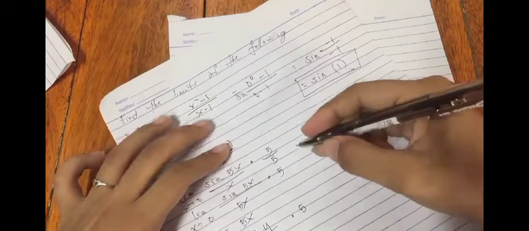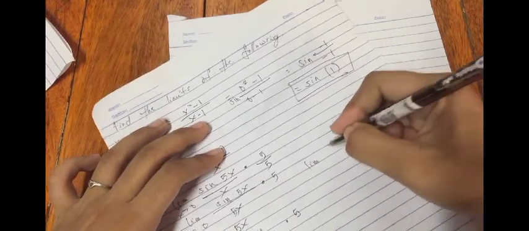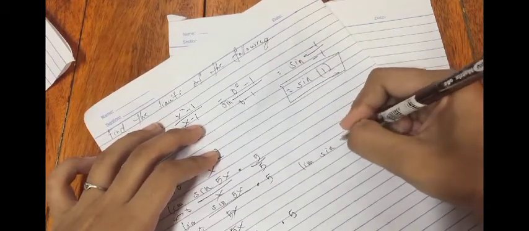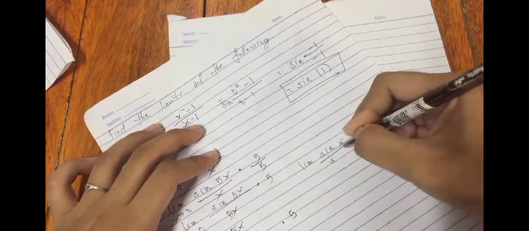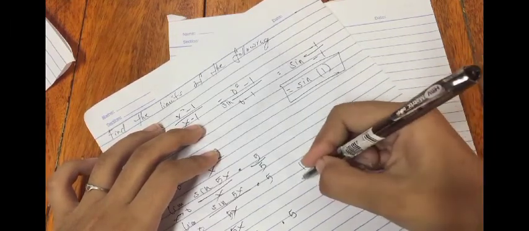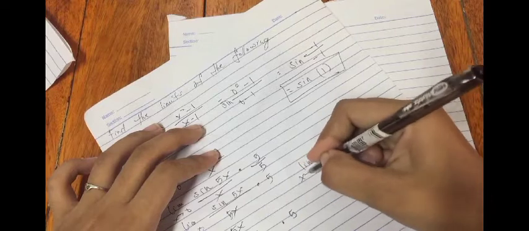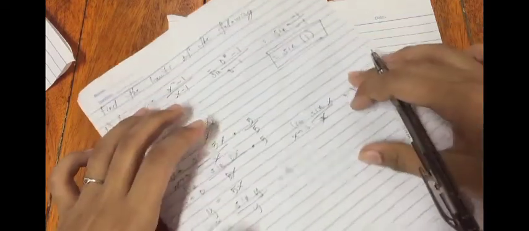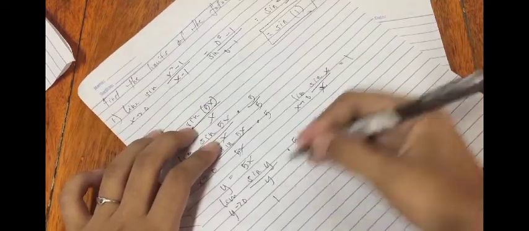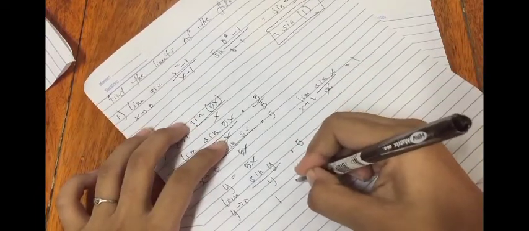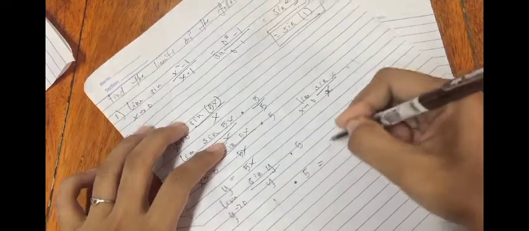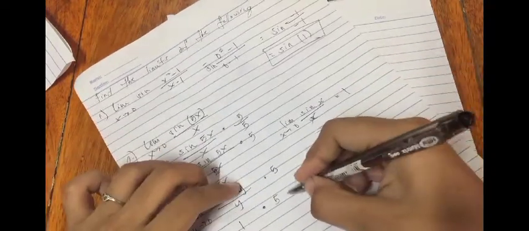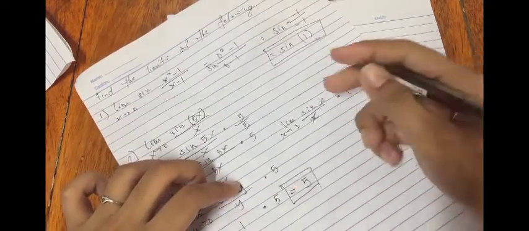As we all know, the limit of sin x over x as x approaches 0 is equal to 1. So, 1 multiplied by 5 is equal to 5. And that is our final answer.